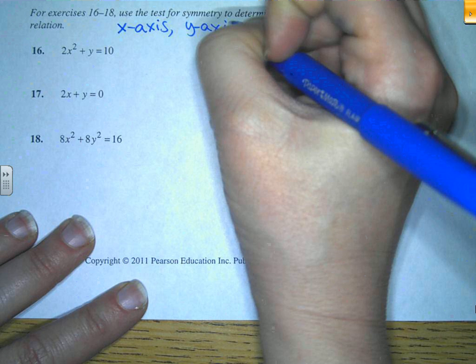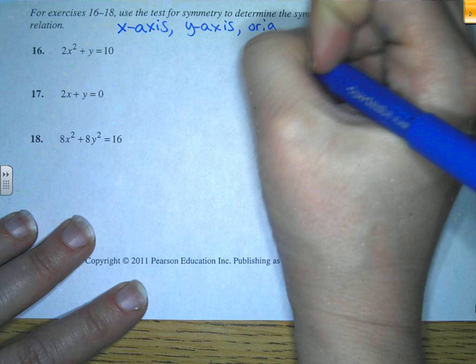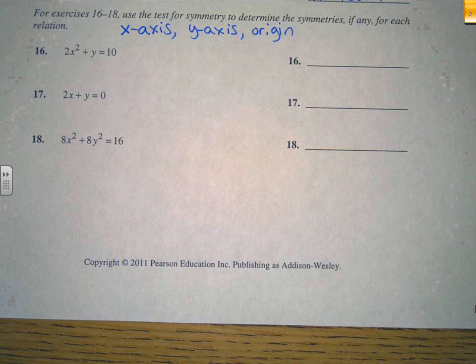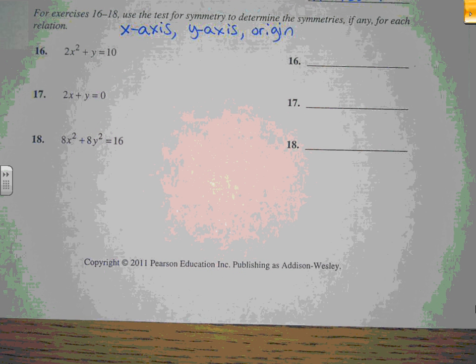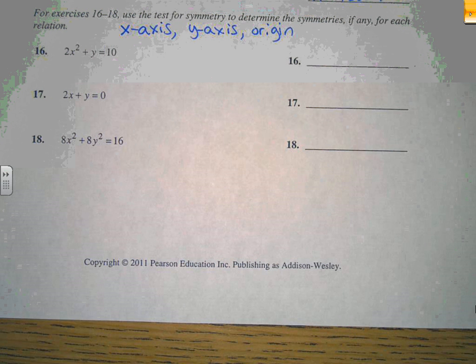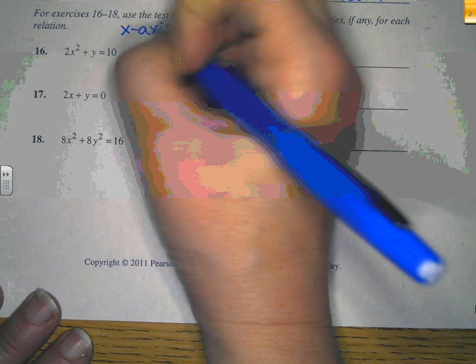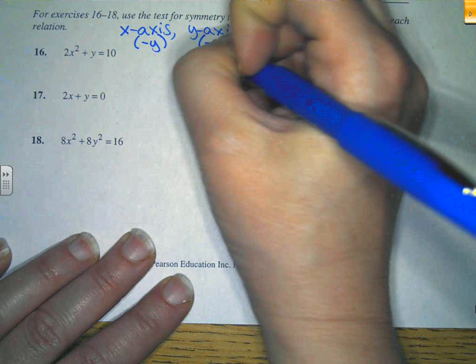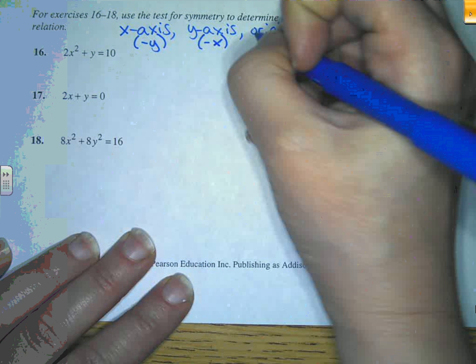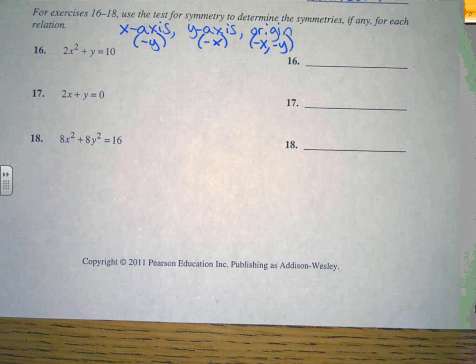The symmetries. There's 3 types of symmetries. Symmetric to the x-axis, symmetric to the y-axis, symmetric to the origin. To figure out if something's symmetric to the x-axis, we are going to plug in -y. For the y-axis, you plug in -x. For the origin, you do both. And then you see if you can simplify it and end up with the same thing you started with.